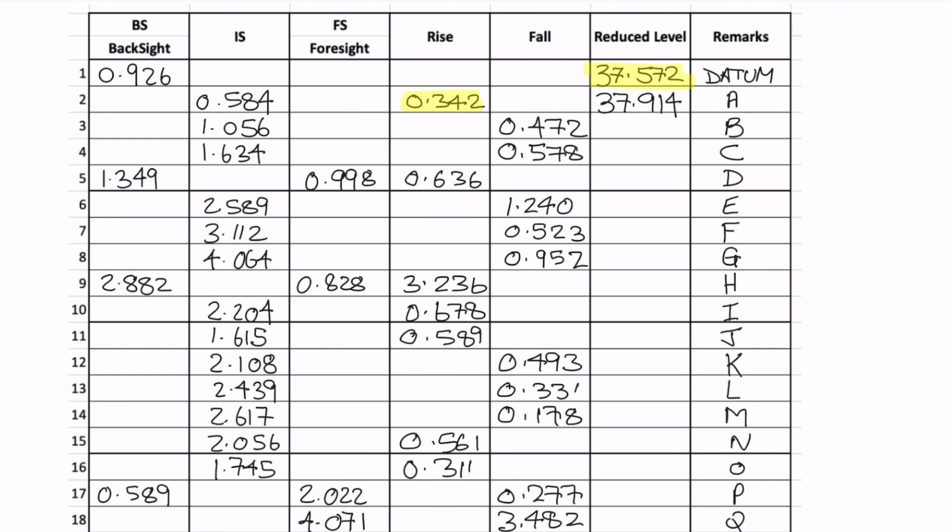37.914. Now with this reduced level, we now have a fall, so we subtract off 0.472 to give us 37.442.